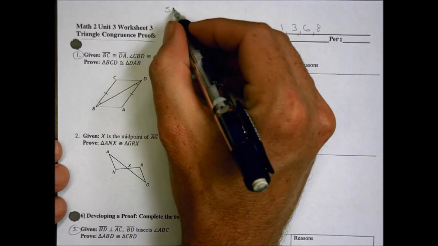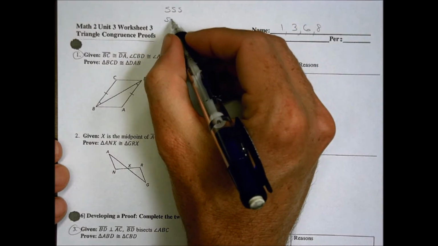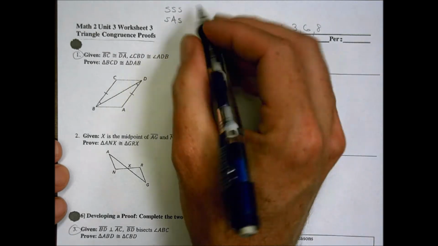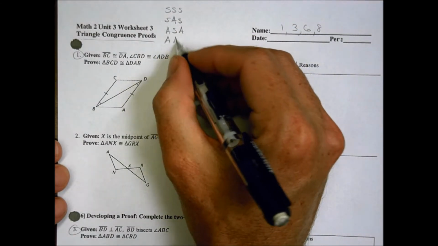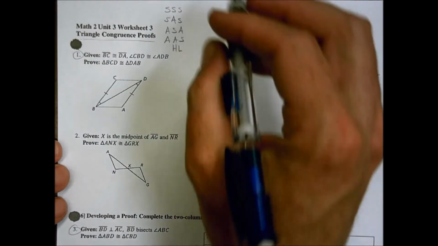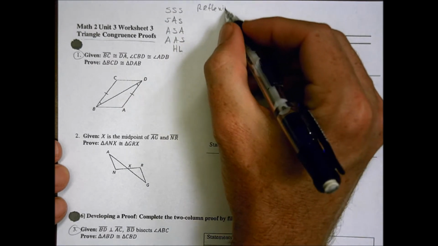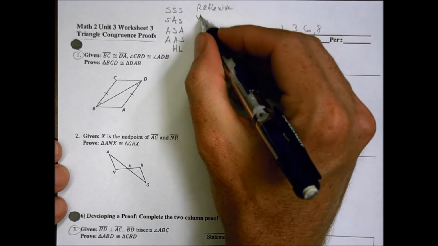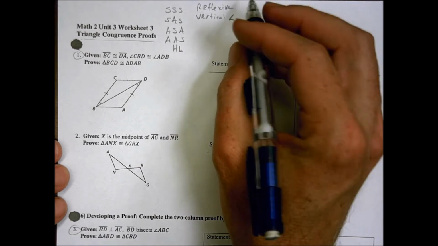triangles are congruent. We talked about finding out if they have three sides the same. We talked about side, angle, side. We talked about angle, side, angle. We've talked about angle, angle, side. We've mentioned the hypotenuse leg. We've talked about the reflexive property of congruence. We've talked about how vertical angles are congruent.